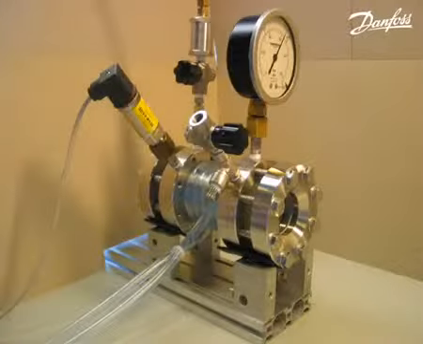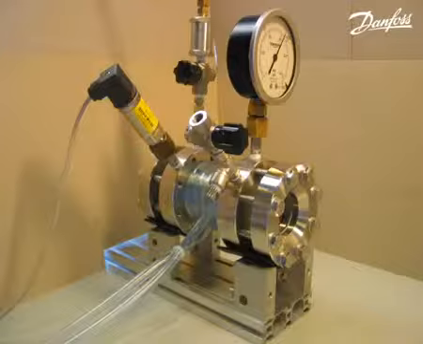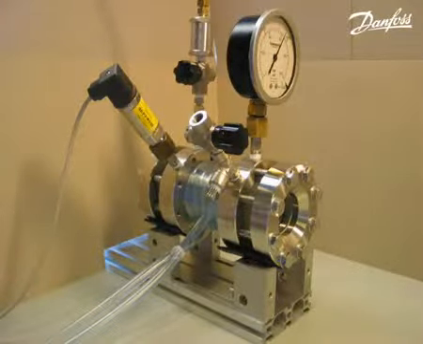In order to observe the CO2 phase changes, an observation cell, specially designed and constructed by Danfoss, has been used. The cell is designed to withstand pressures up to 140 bar gauge.